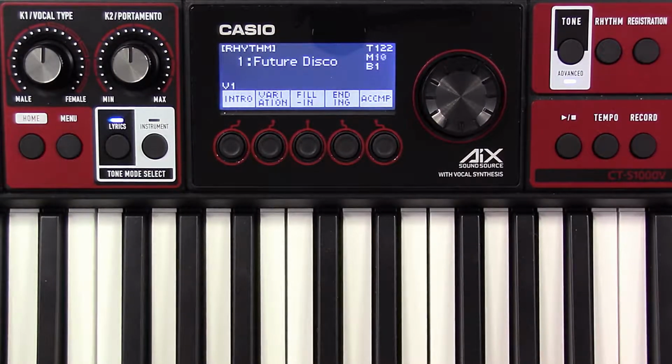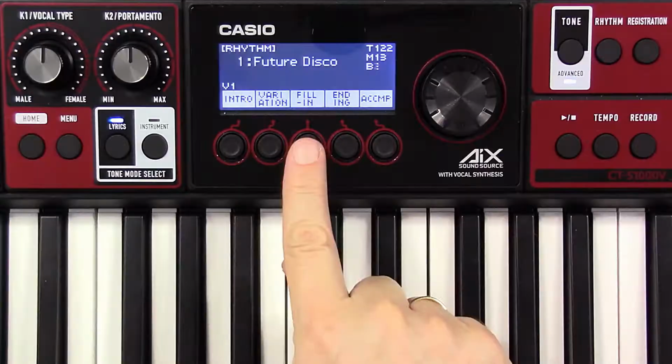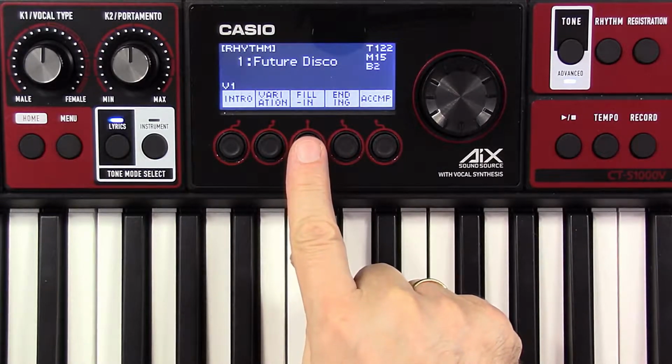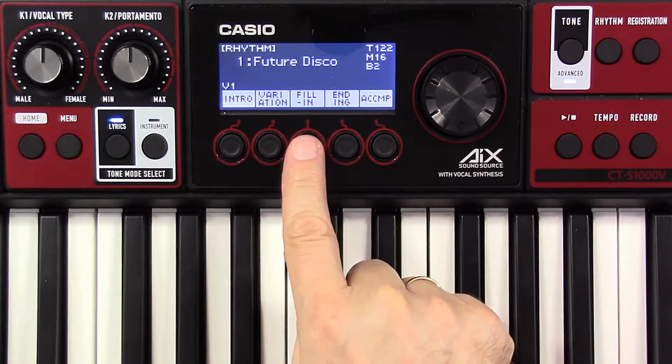Now it takes us into the main variation. What I can also show you now, I'll leave that running, but we have the fill-in button. The fill-in button will trigger at any point within that 4-beat measure. If you don't go halfway through, it will only play half the fill-in. So if you play from the very beginning, it will play all of it. Let me show you. I'm going to do it from the first beat.